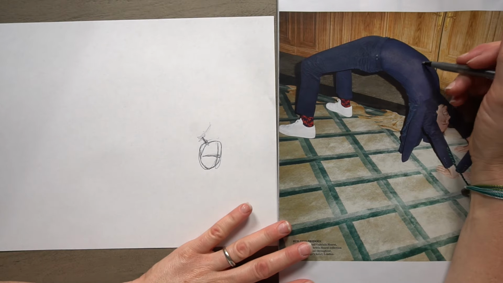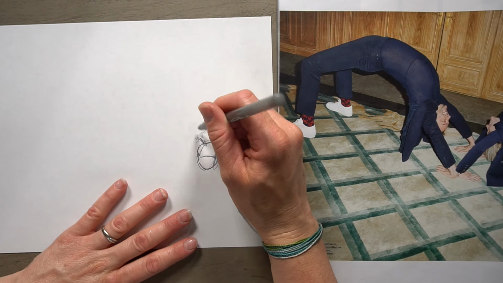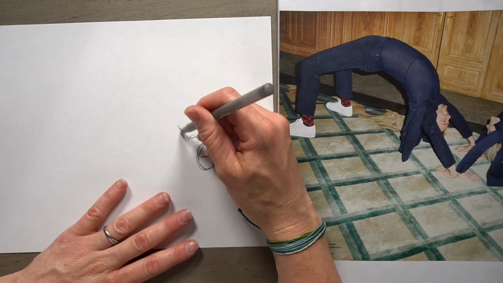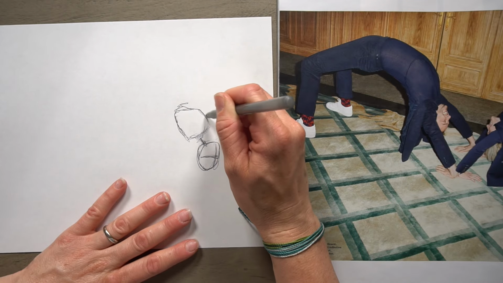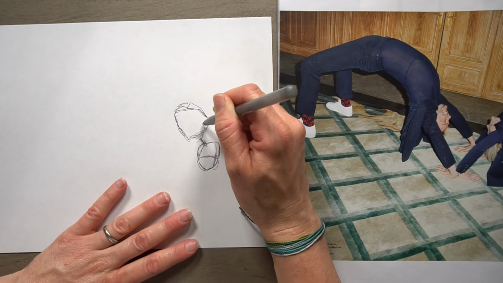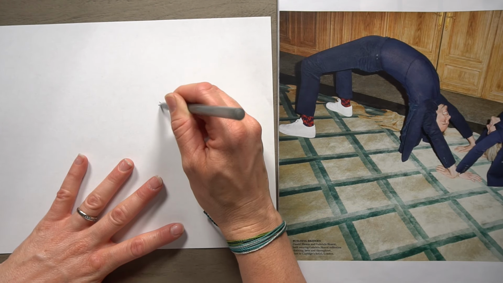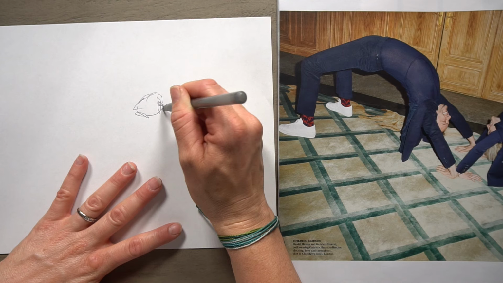Like, where would these shapes fit in? Because there's got to be a part, it can't be completely bent, right? Because of these shapes that are underneath. So we have the torso. And the front of it is about right there. And then we have the pelvic area. I'm just going to be doing like a bean for that.